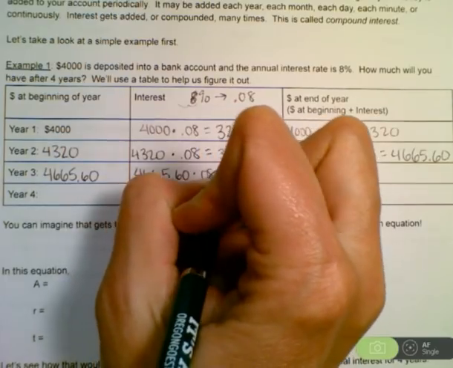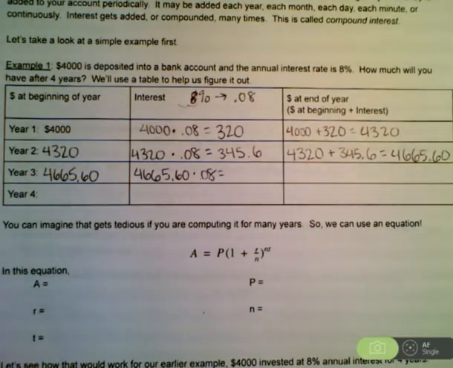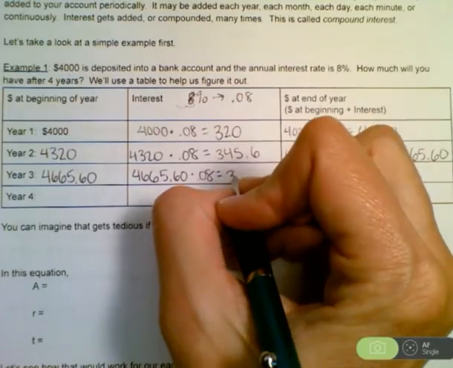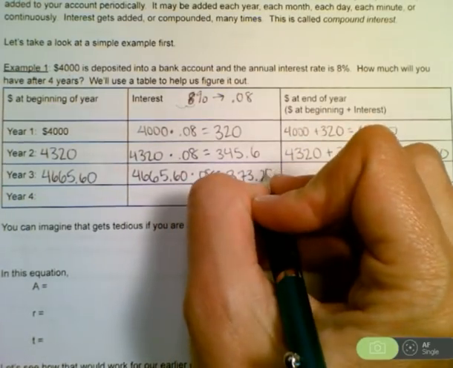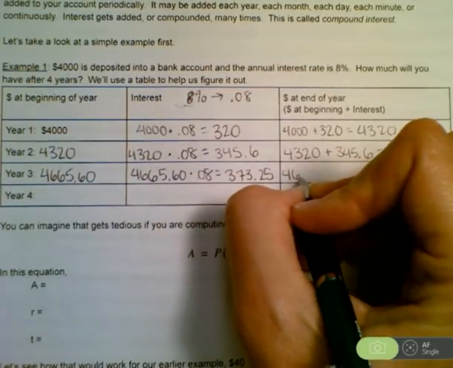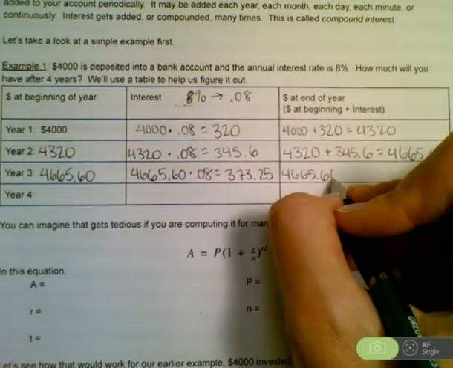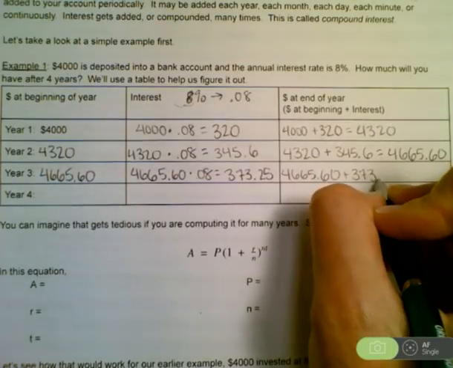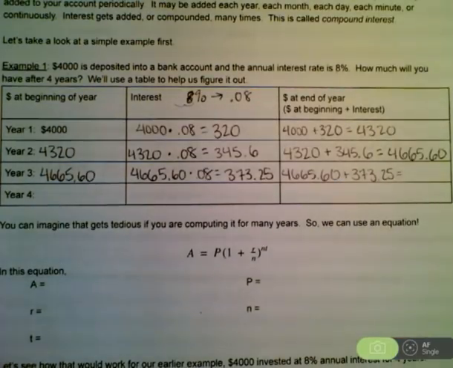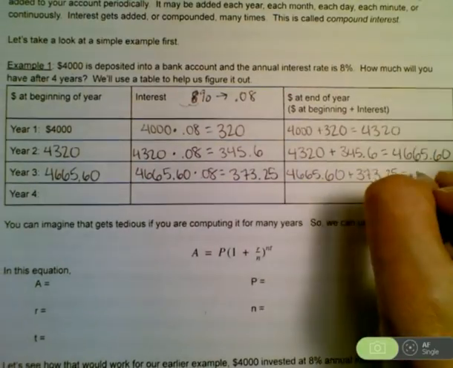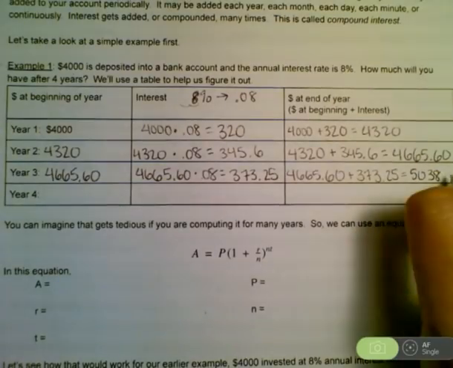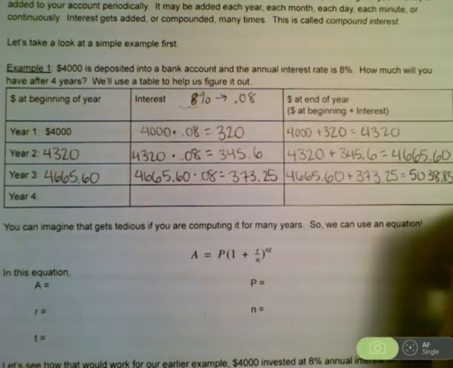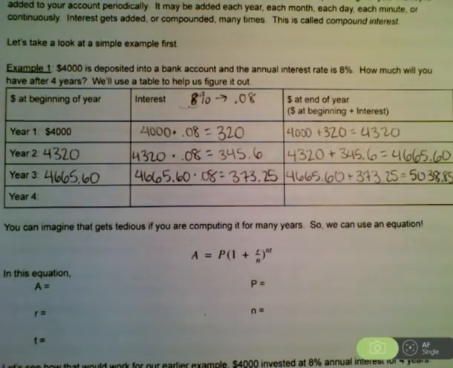We multiply that by 0.08 again, and we get $373.25. So 4,665.60 plus 373.25 is $5,038.85. It's growing pretty fast, right?